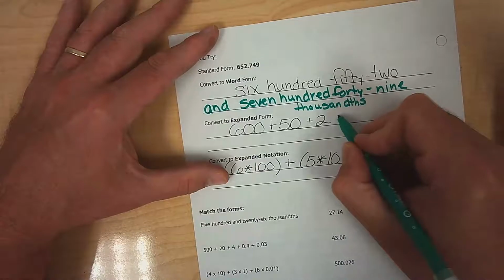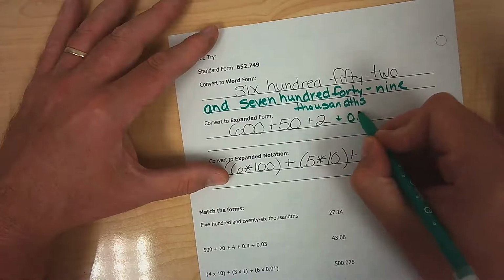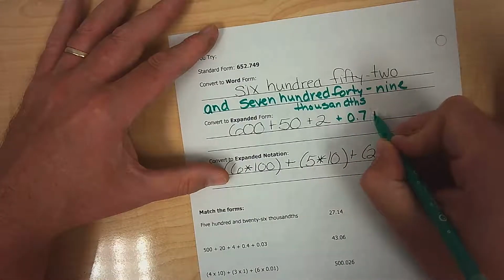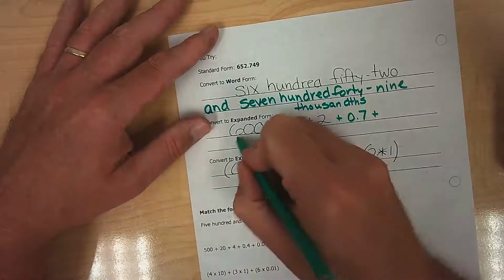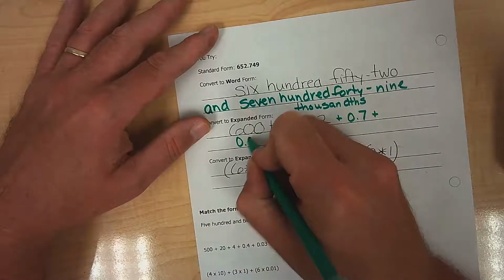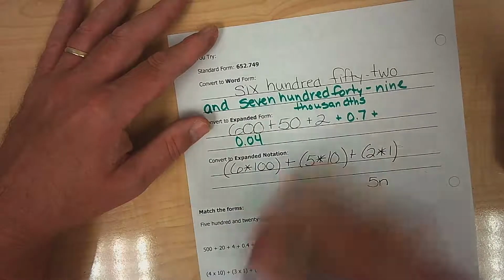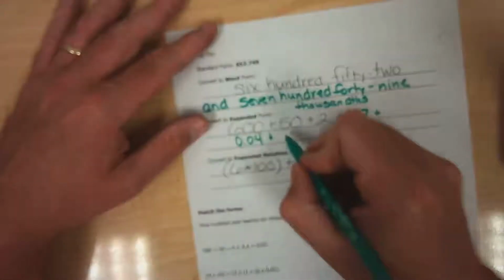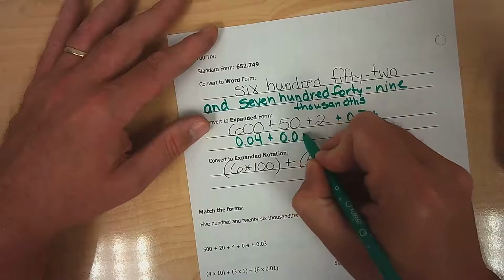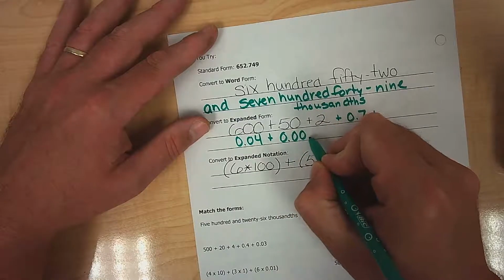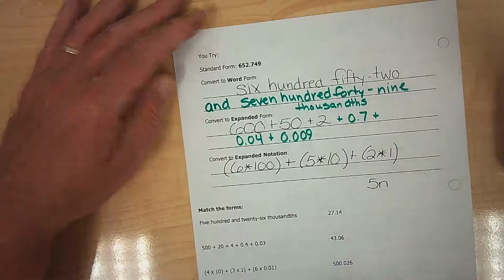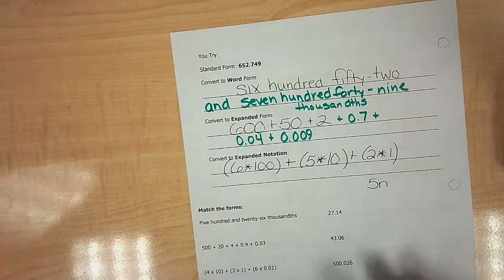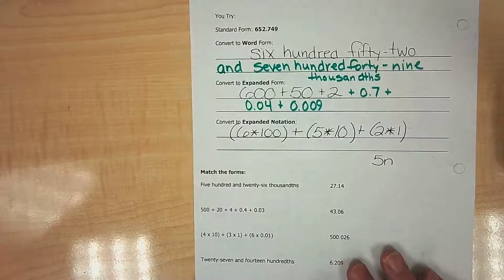Expanded form, I'm just going to add 7/10, 400ths, and then 9,000ths. Notice I have to put the zeros in to save my decimal spot.